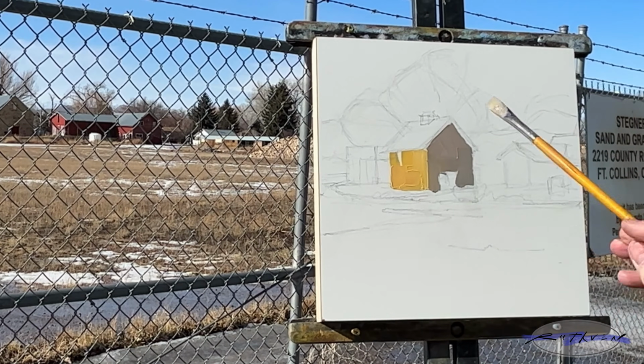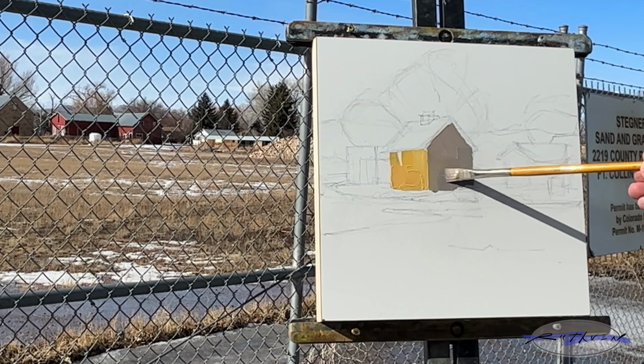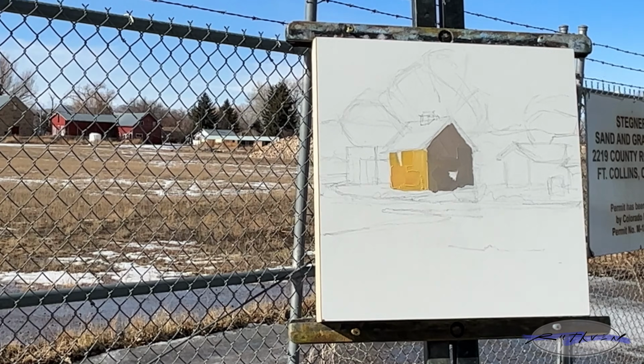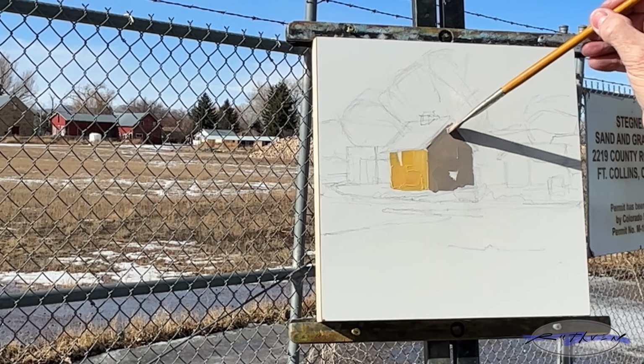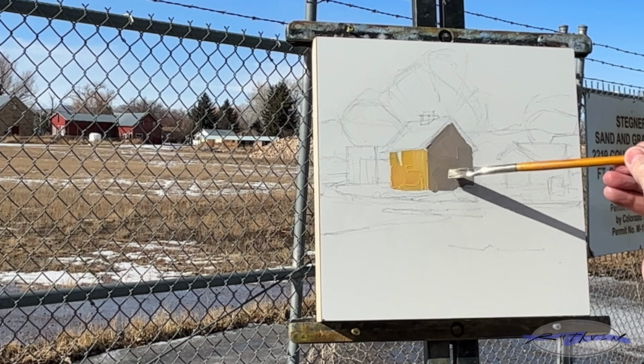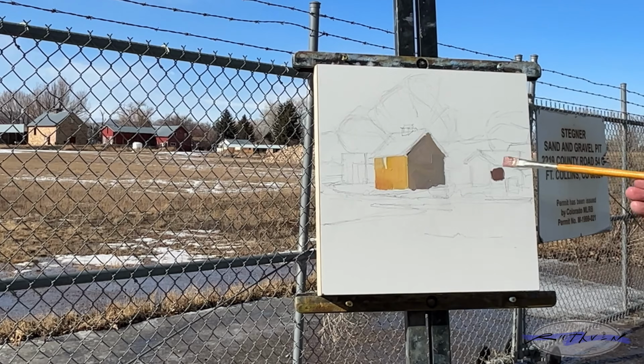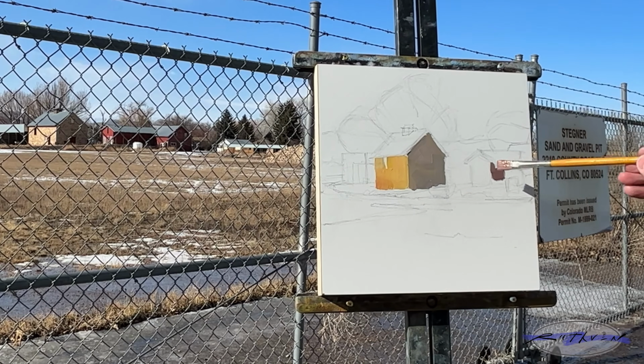Now it's hard to get an accurate read on your values when your panel's in the sunlight, so I'm holding my arm up here to block the sun, put my panel in the shade a bit, just really to judge those values and make sure I've got them right. If you don't do that, and you paint in direct sunlight, you're going to find that your painting's too dark when you get back into the studio.